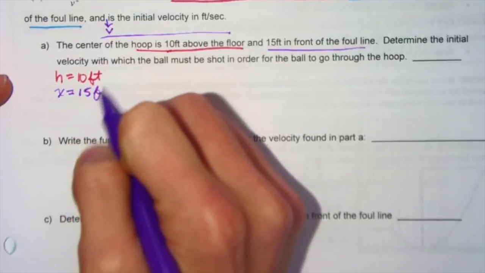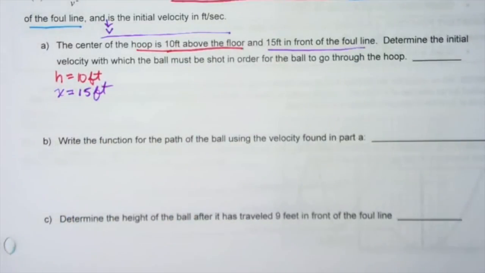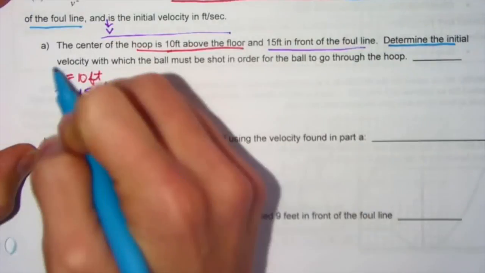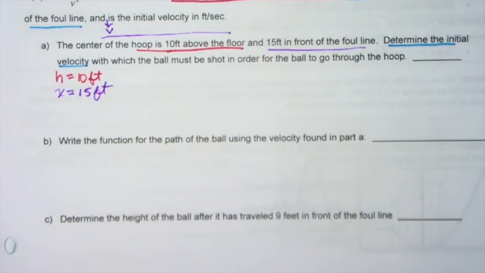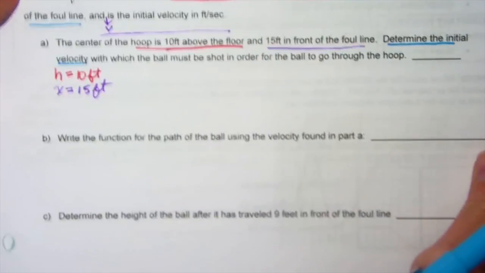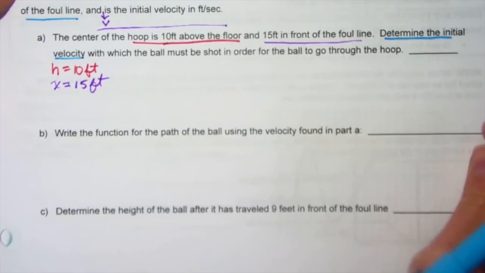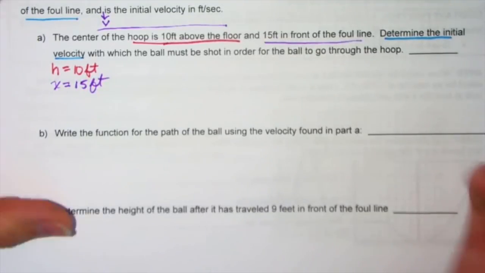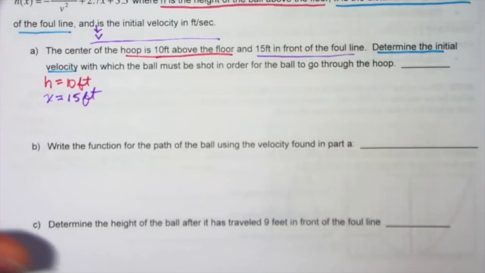And then what's our goal? Determine the initial velocity. Okay, so we're looking for v there. That's what we're trying to figure out. So we're just going to plug in what we have. At first glance, you're like, oh my gosh, this looks pretty intense. I've got this big equation, but really it's just substitution and solving.